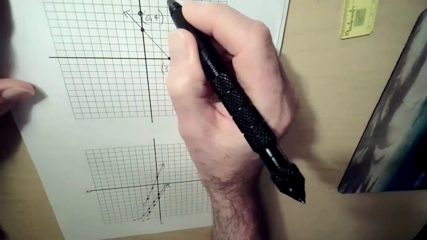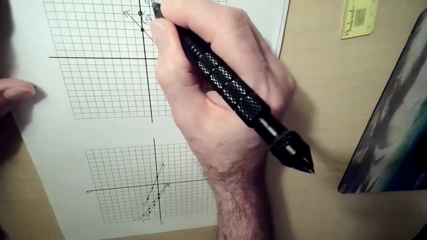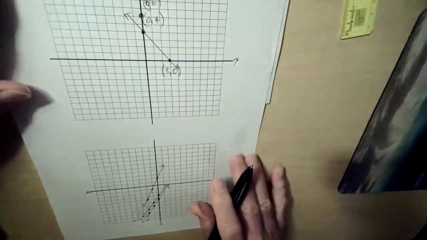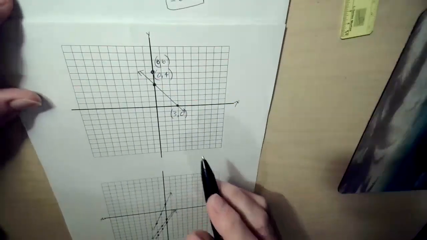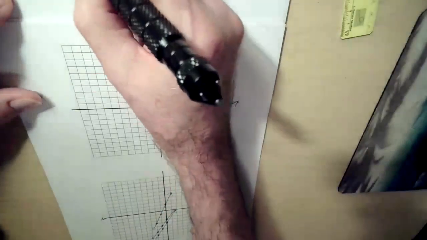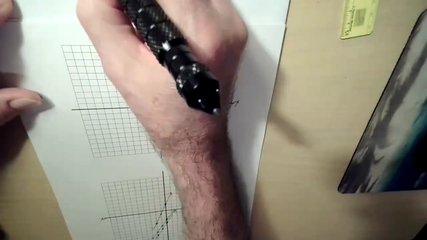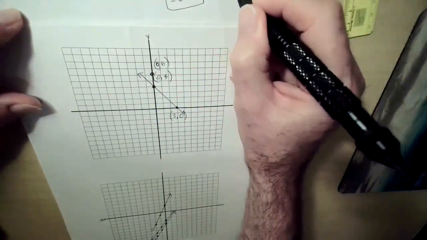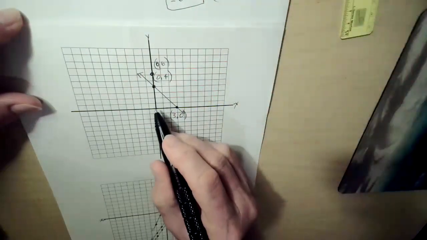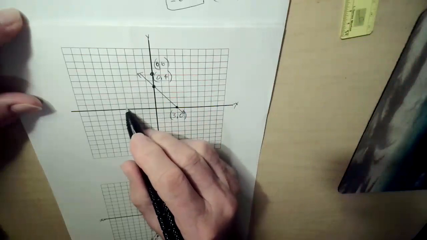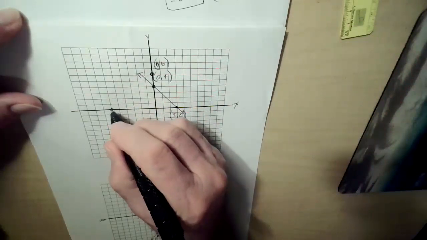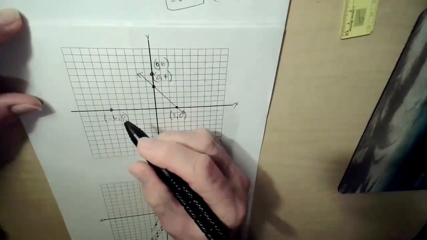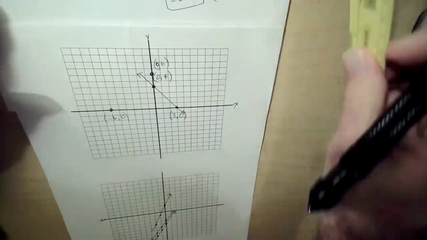Our y-intercept is 6. 1, 2, 3, 4, 5, 6, which is 0, comma 6. That's our y-intercept. Our x-intercept is negative 6, comma 0. 1, 2, 3, 4, 5, 6.